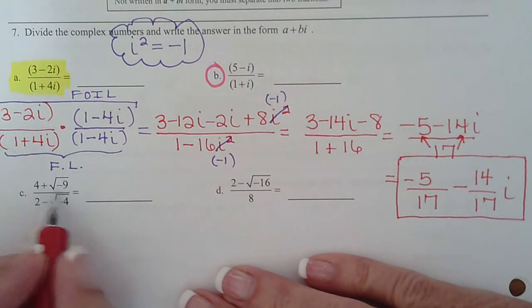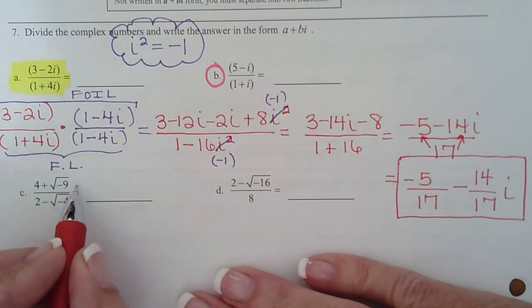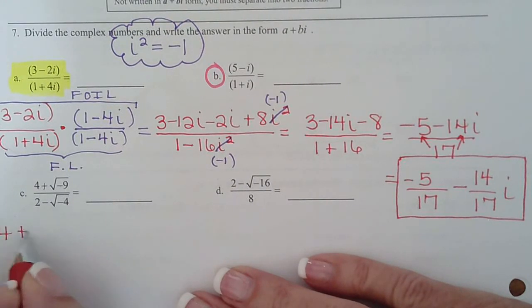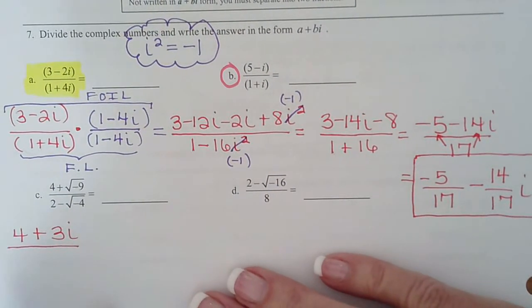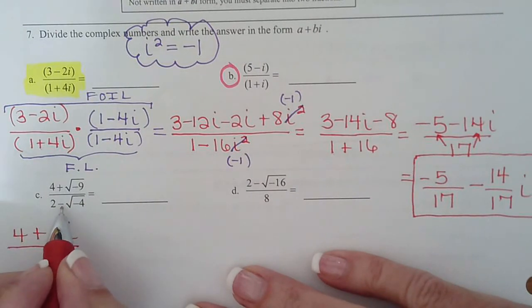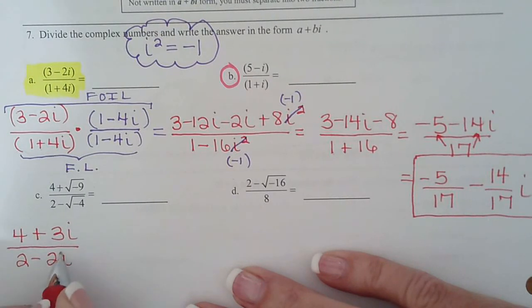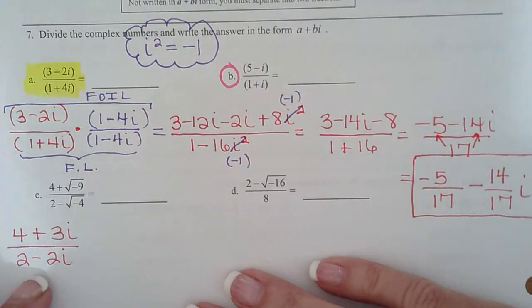So C, I see this, but do you understand that that's going to produce an i? Square root of negative 9 would be 3i, right? Not negative 3i. The negative turns into an i. This is positive, so it'd be 4 plus 3i. And in the denominator, it'd be 2, whoops, getting off the paper there. It'd be 2 minus 2i. So after you do that initial step, it's the exact same problem we just did almost, right?